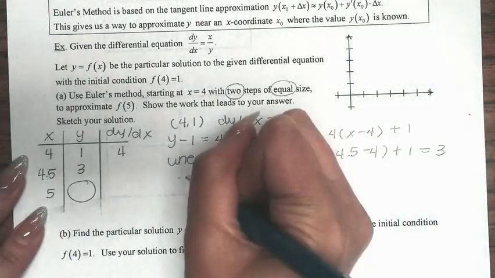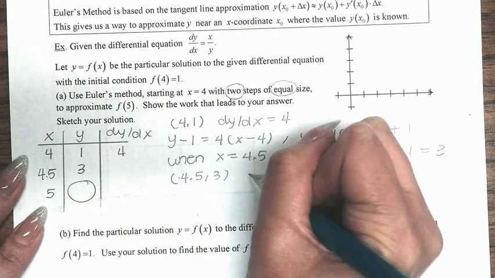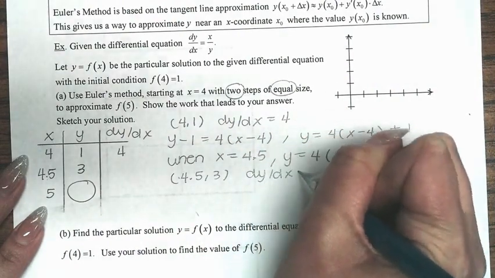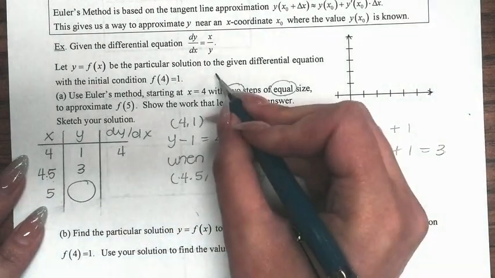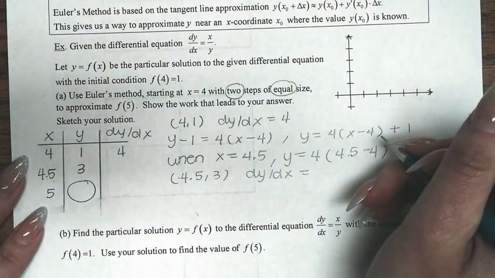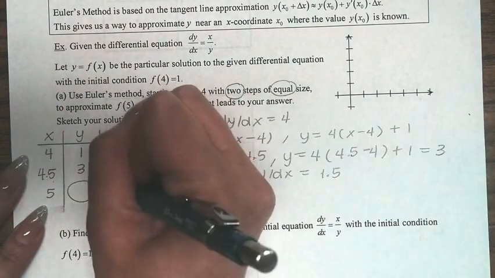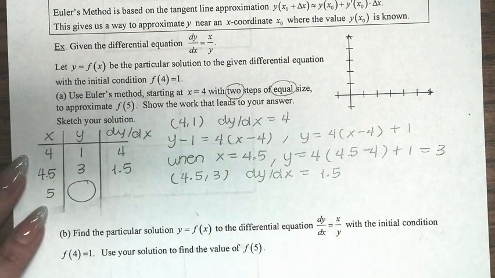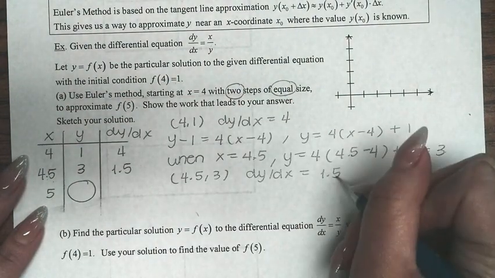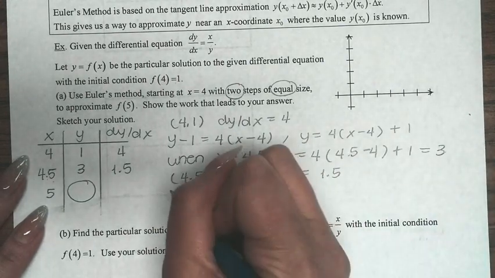Then what do you have here? You know that at the point (4.5, 3), your derivative dy/dx is going to be equal to technically 4.5 divided by 3, which we can simplify as 1.5. Okay, so you have the 1.5 over here.